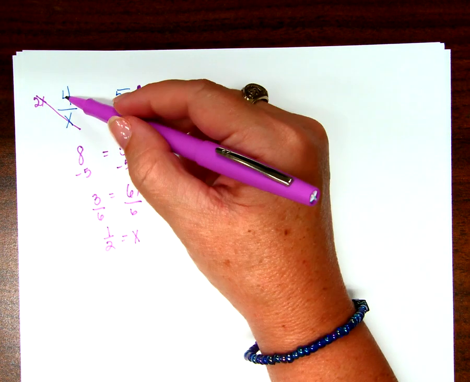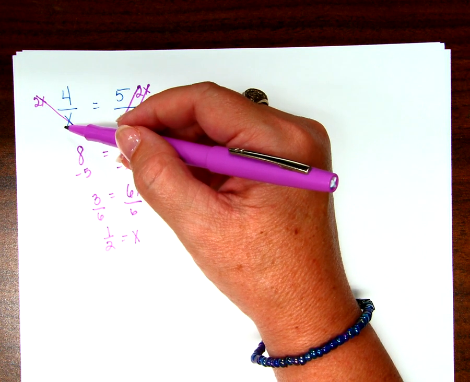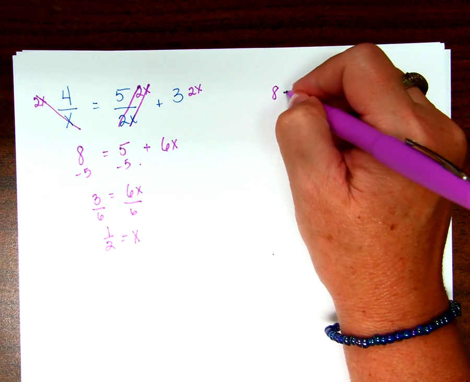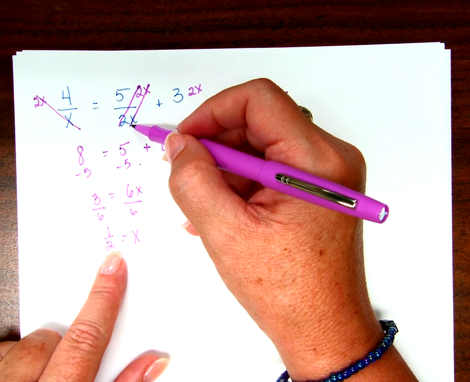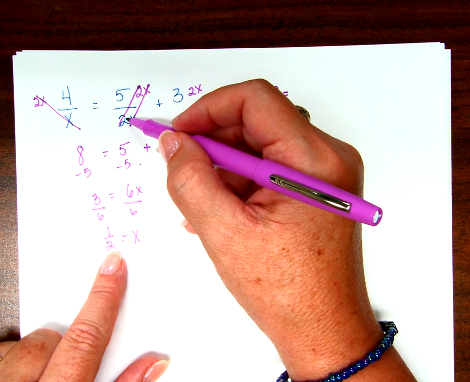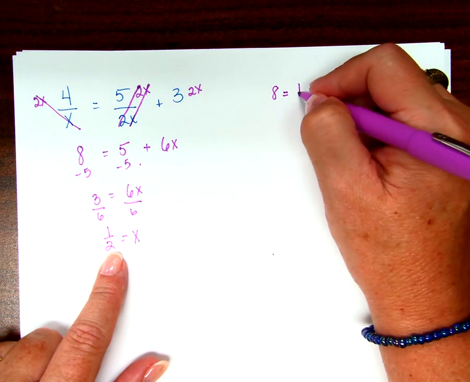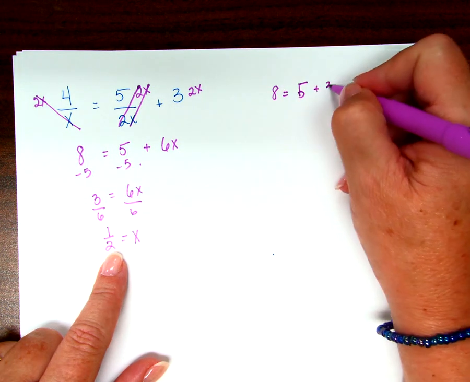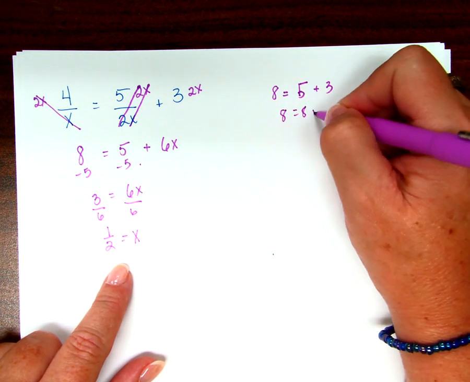Got to check. 4 divided by 1/2. Dividing by a half is multiplying by 2. So that is 8. Well, what's 2 times a half? Just 1, right? What's 5 divided by 1? How about if I write 5 instead of 1? And then plus 3. What's 5 plus 3? Does 8 equal 8? Then this is the correct answer.